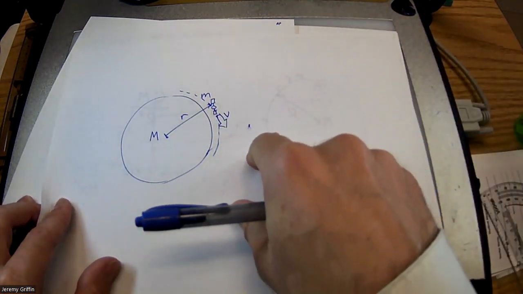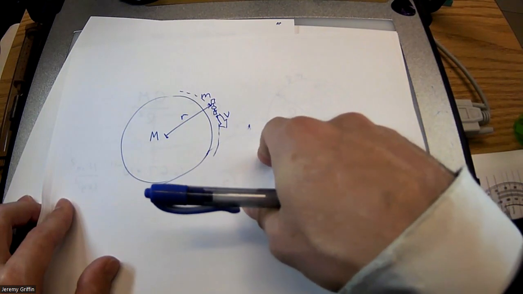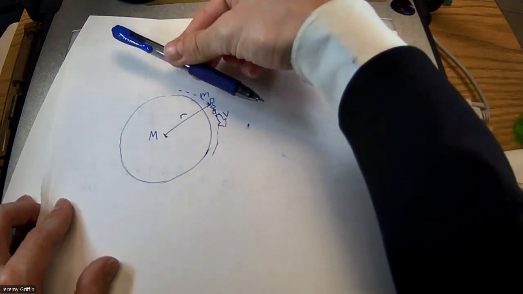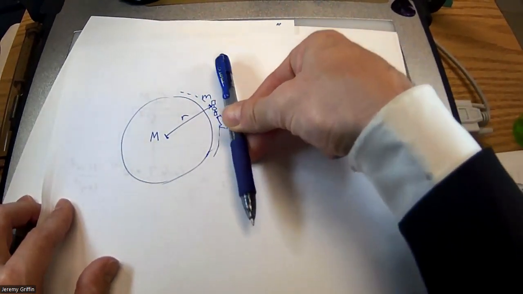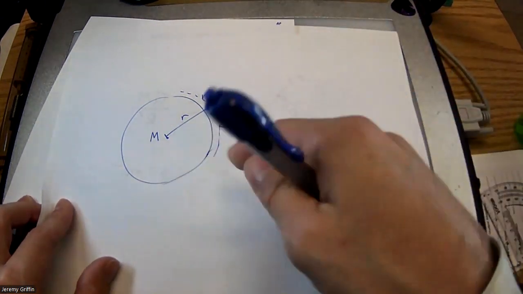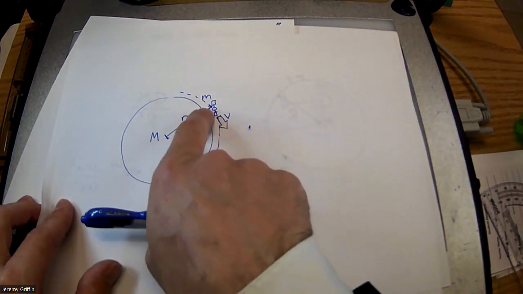Notice I'm saying speed. You could say tangential velocity, that would be okay too. But is the velocity constant? No, because it's going around a curve, so its direction is changing. Or you could say there's a net force on it, which would also be true. How many forces are acting on the satellite?